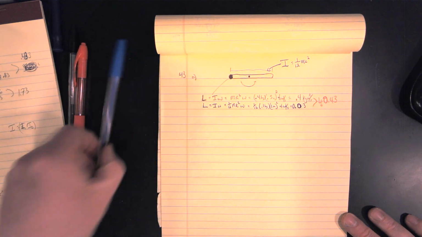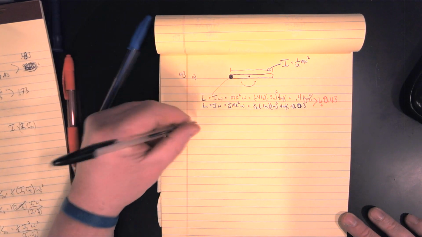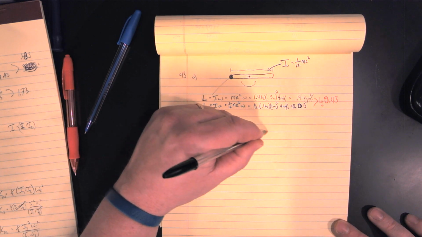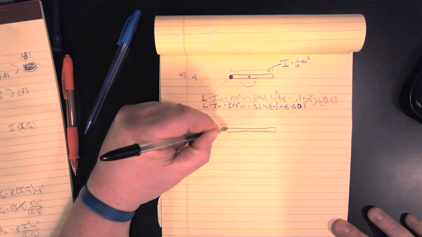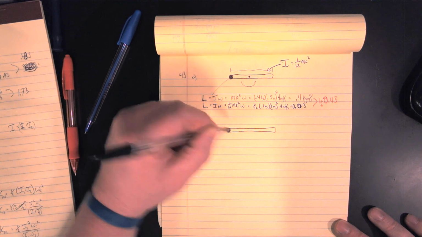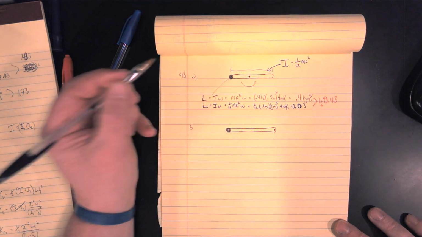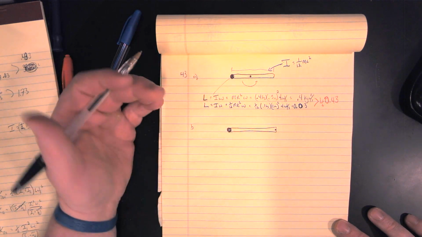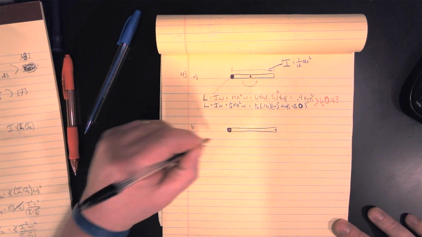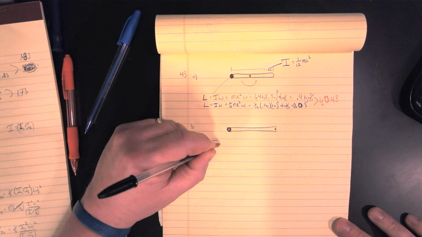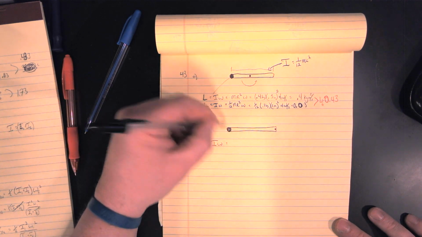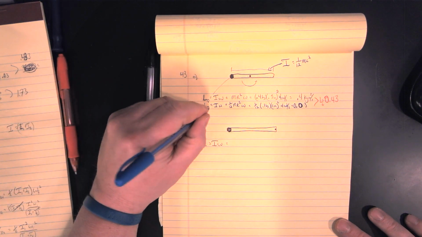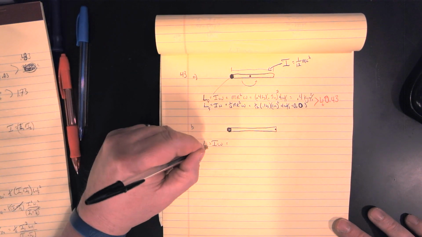Now, for part B, I'll put this back in black. Now my system changes, so now my rod is out here. My piece is still sitting on the end, but now I'm going to rotate around this point, around here. So we end up having to change our moments of inertia for both things. I'm still going to use the same equation, that L is equal to I times omega, so we'll call this L piece and then L stick.